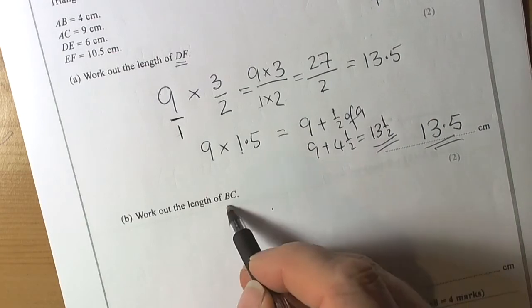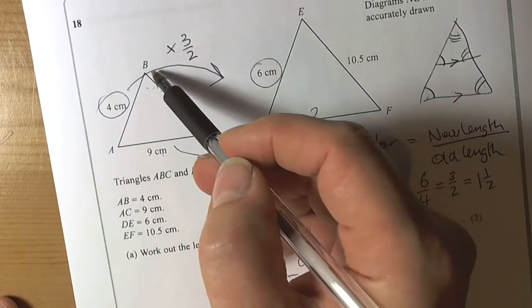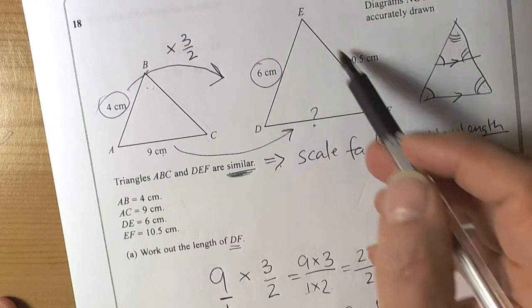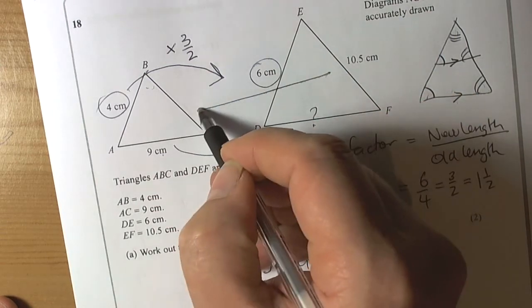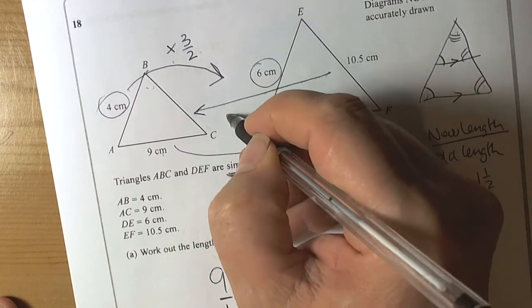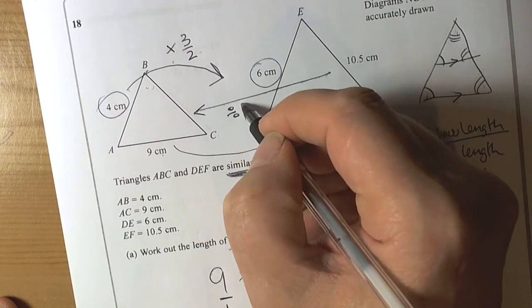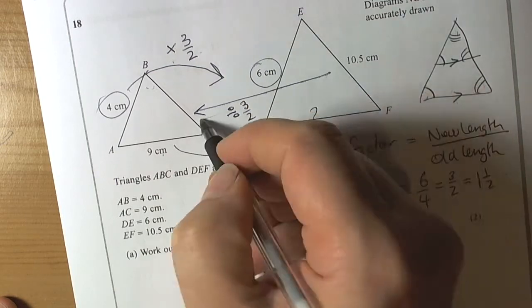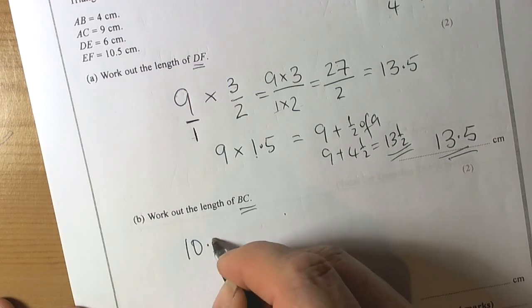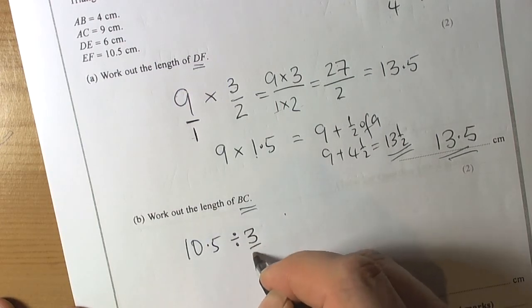Now, the next part of the question wants the length of BC. BC is this side here, and we've been given the fact that this length is 10.5. So this time we're coming in the opposite direction. Instead of timesing by the scale factor, we're going to divide by the scale factor. So we divide by 3 over 2 to get that length there. So we're going to be doing 10.5 divided by 3 over 2.